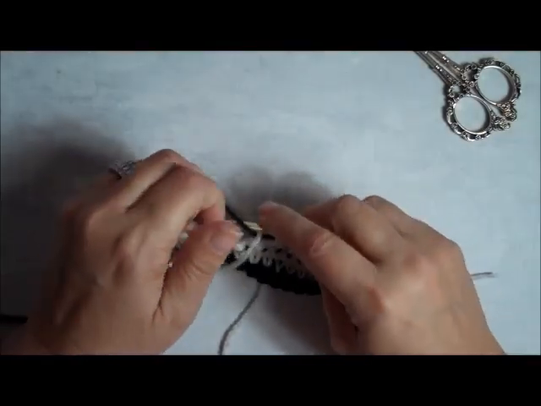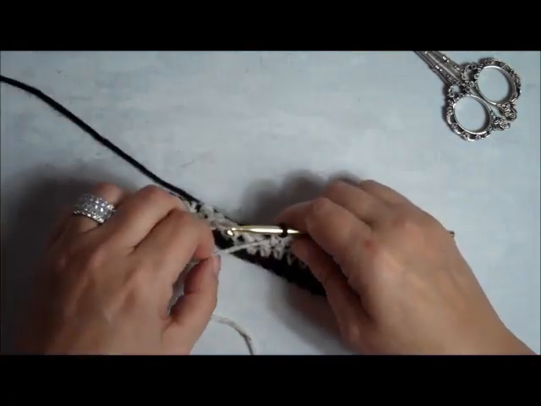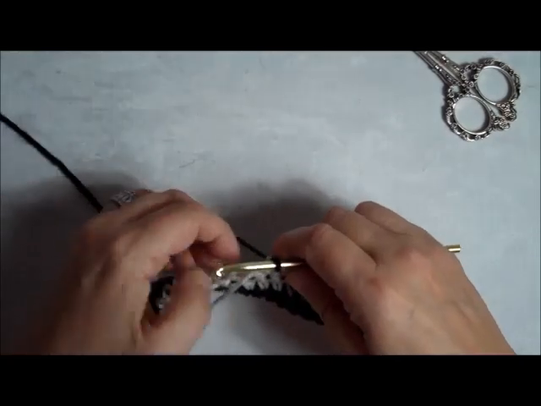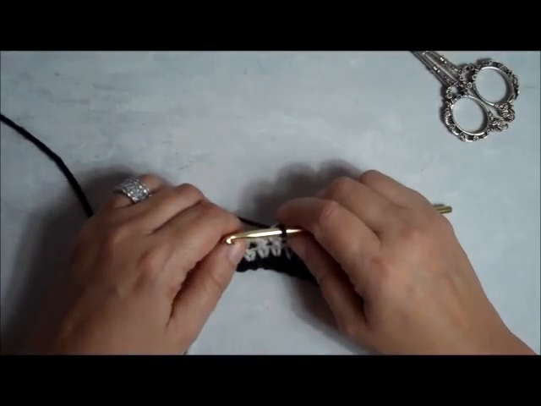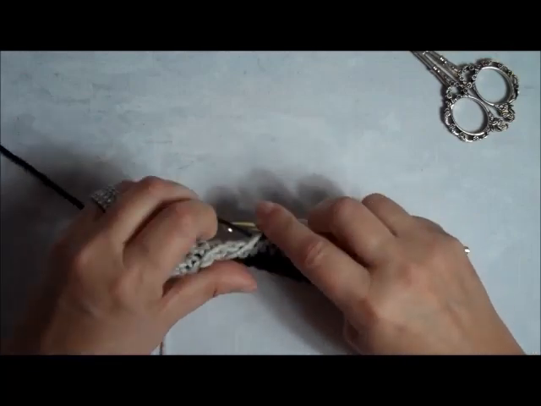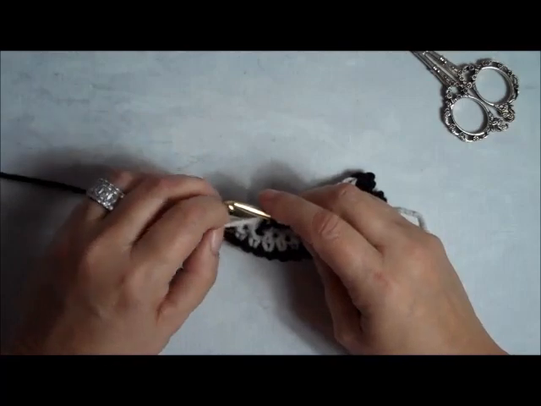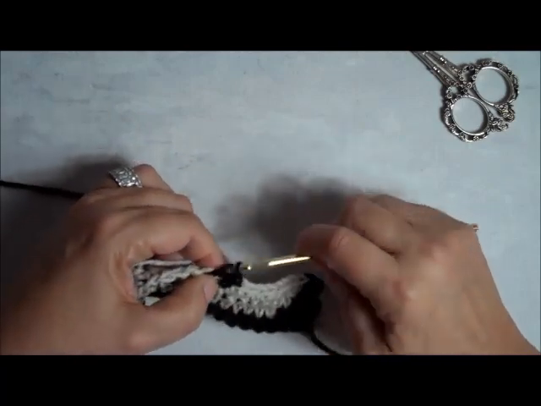So we're going to go ahead and close it out with the black, keeping the white in the front and the black in the back. And we are going to do 2 in black. 1, 2. We're going to go ahead, close out with the white.